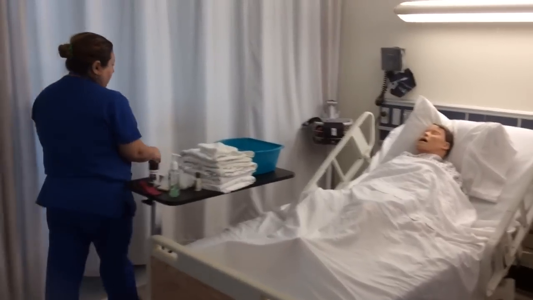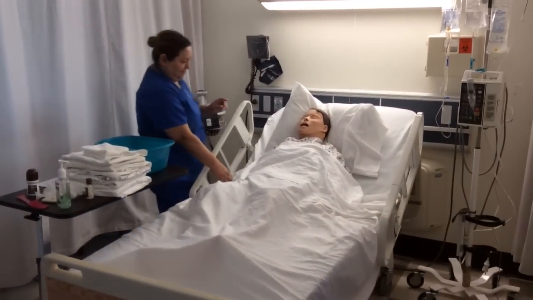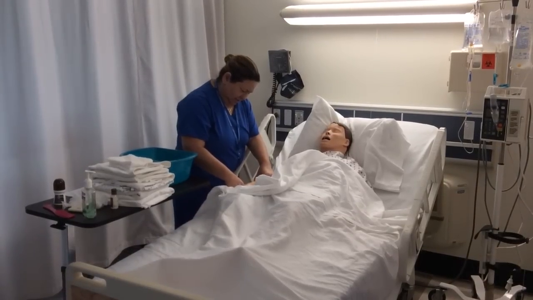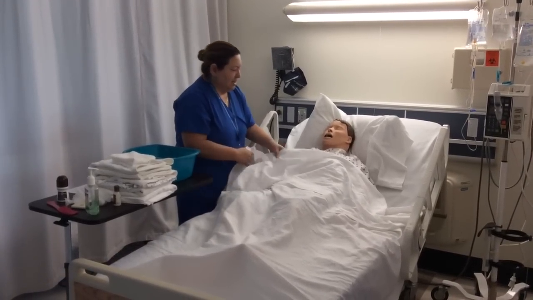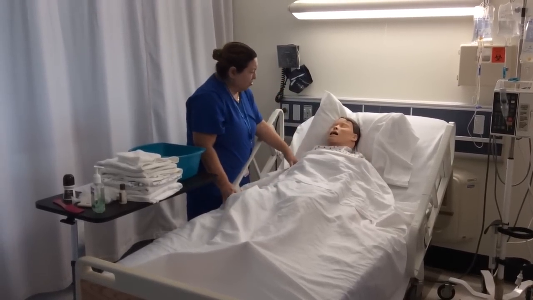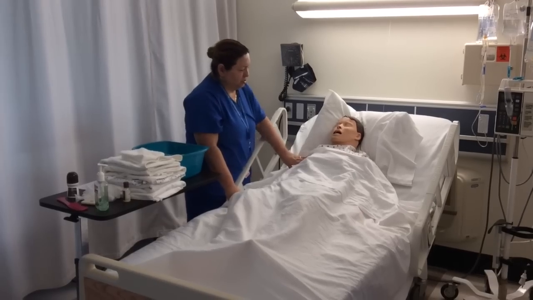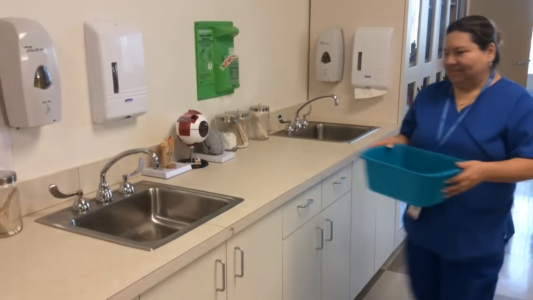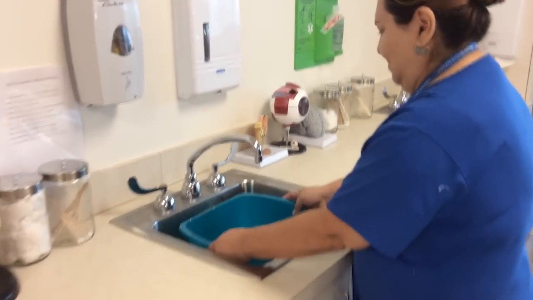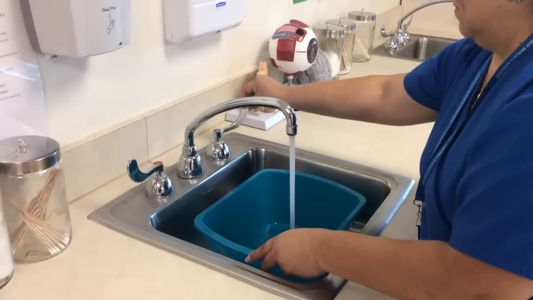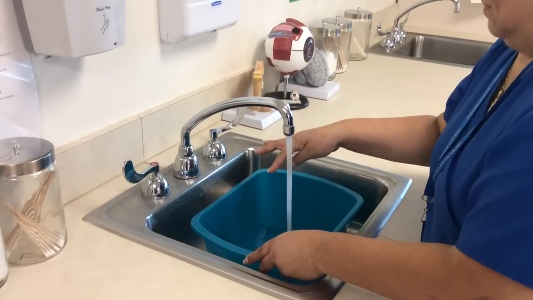Before bathing your patient, although unconscious, introduce yourself, confirm the identity of the patient, and let them know what you're going to do. Fill your basin or bucket with warm water, gather all your supplies, and place them on the overbed table.